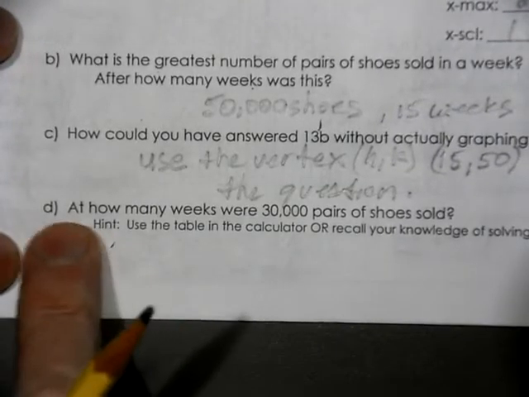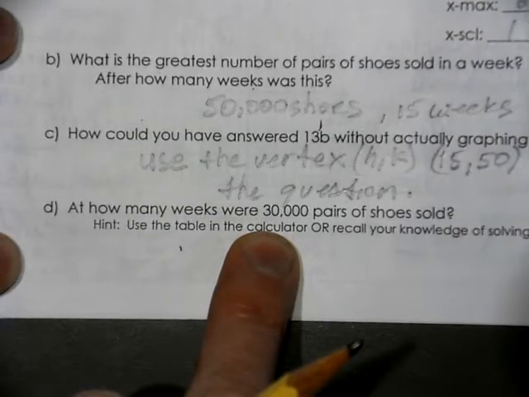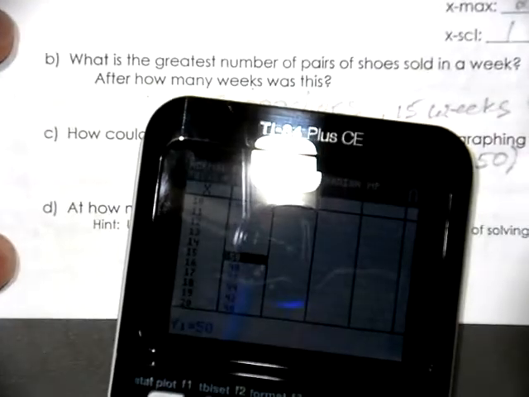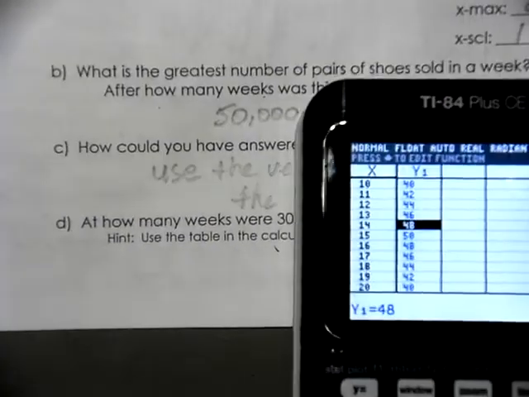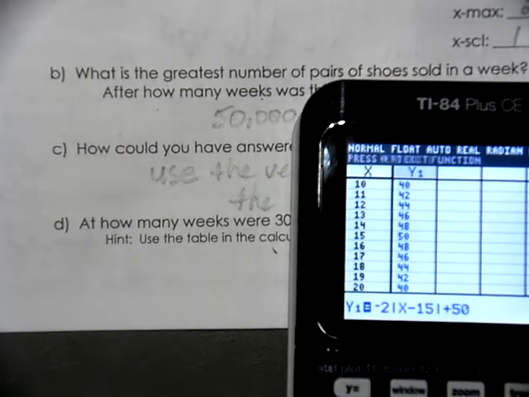Look at this last one. How many weeks? At how many weeks were 30,000 shoes sold? Well, we look here. We have 48, and that would be 48,000. At 10 weeks, we have 40, which is 40,000.